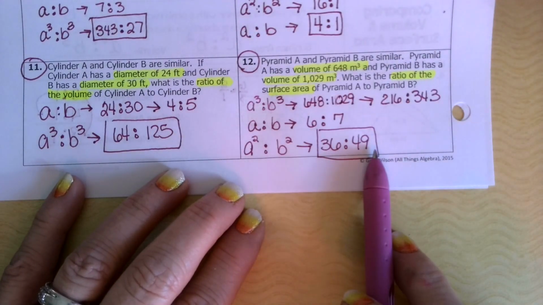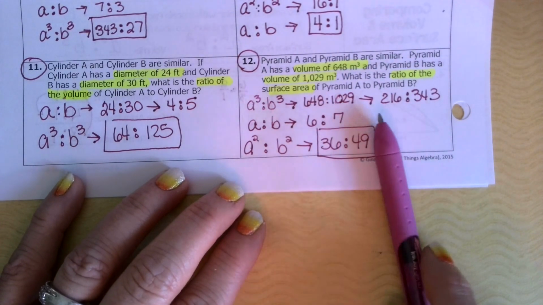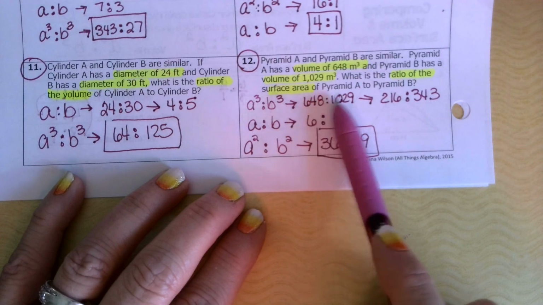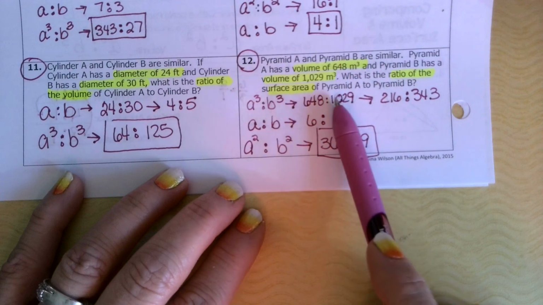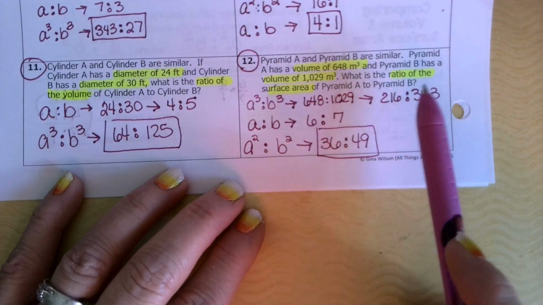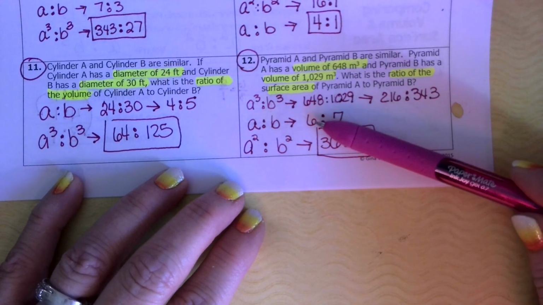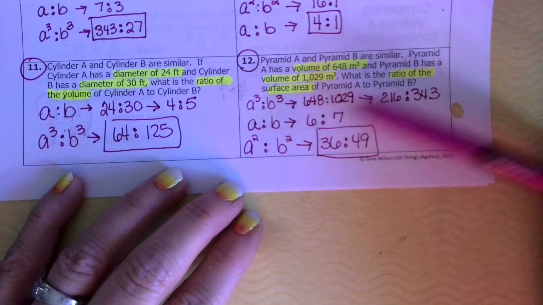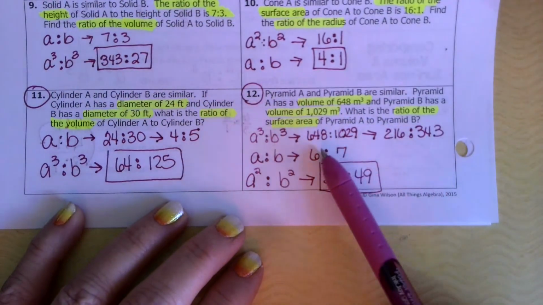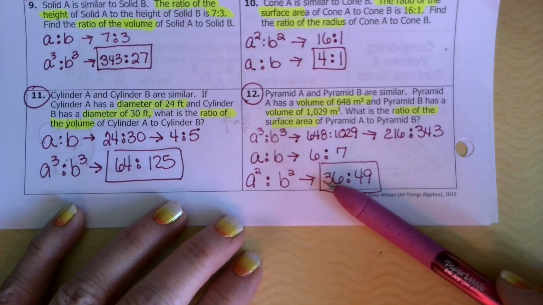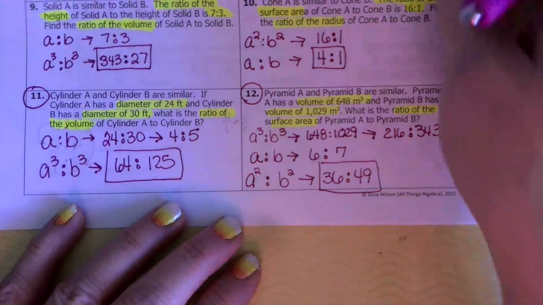You should have got 36 to 49. Okay, so they gave us the volumes. Obviously, that reduces. And these are not perfect cubes. So, guys, if it's not a cube, you can't get this answer, so you have to have cubes, okay? So we reduce so that we can have our cubes. And then I take what times what gives you 216. You honestly should memorize your cubes. And then 7 cubed is 343. Then I could take that answer and square it to get the surface area ratios. So my final answer is 36 to 49.